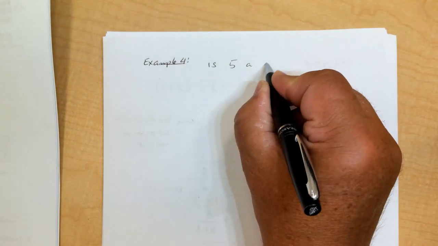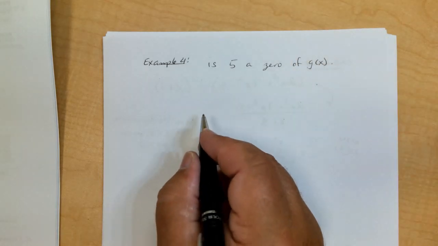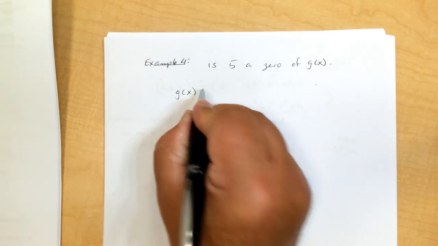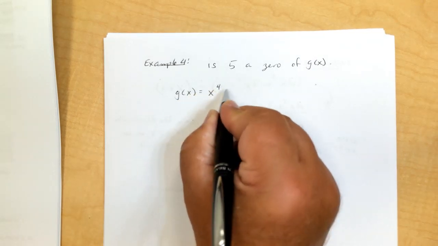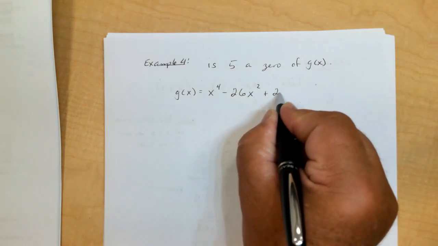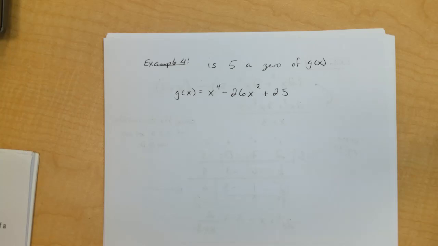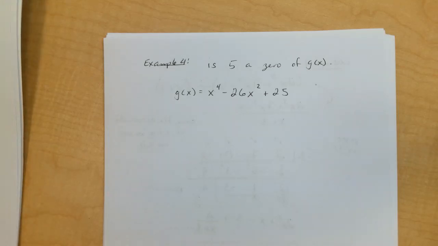Is 5 a zero of that polynomial g of x? How do you think we'd solve this?